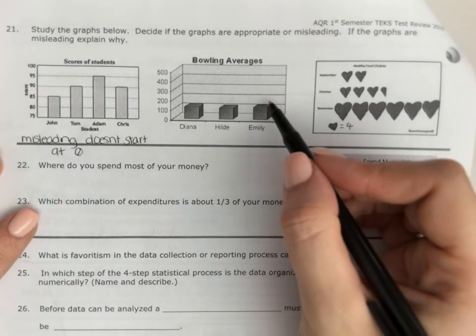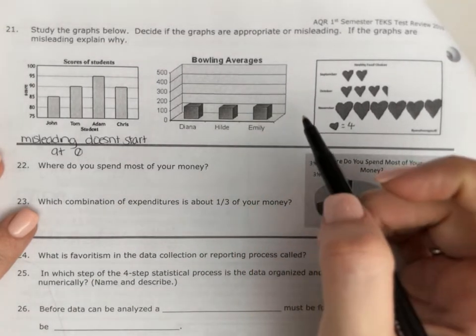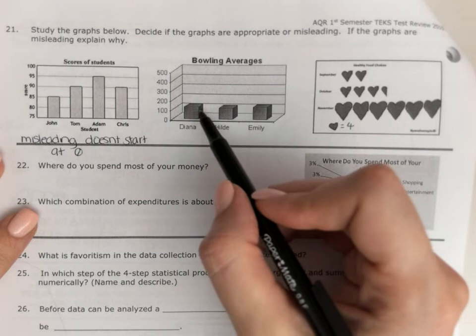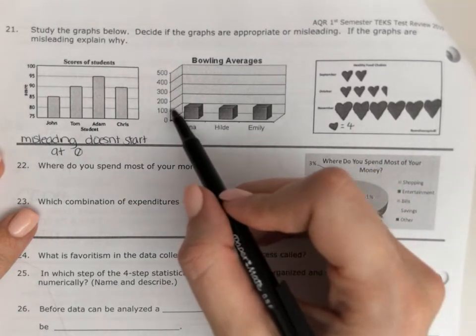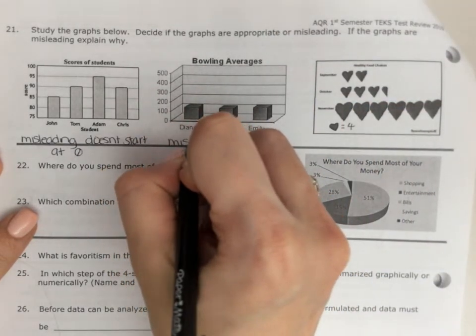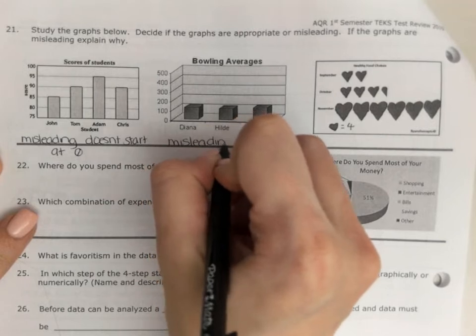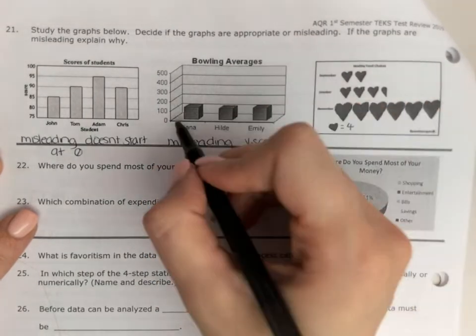Okay, bowling averages. Again, bar graph, Diana, LD, and Emily. But here, it makes it seem like they're all super close, but I can't really tell how close they are because the scale is so high. So this is misleading. The y-scale only needed to go to 100.